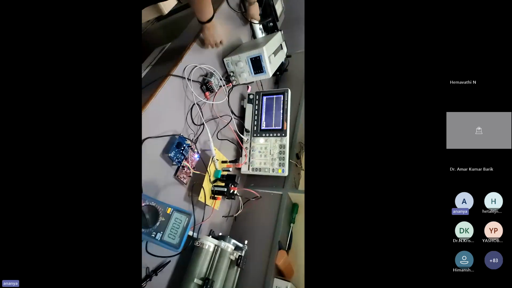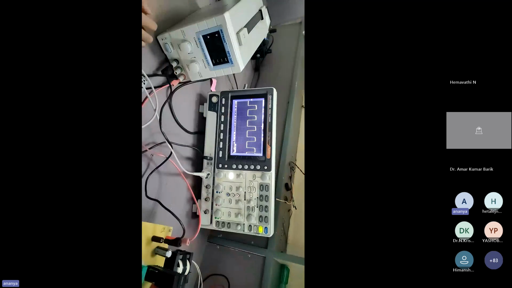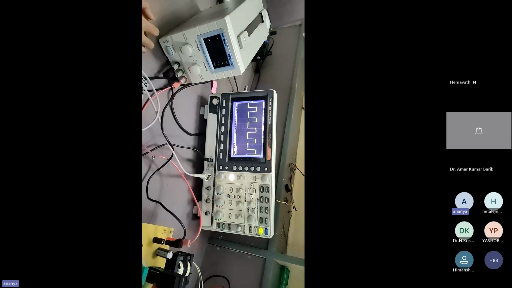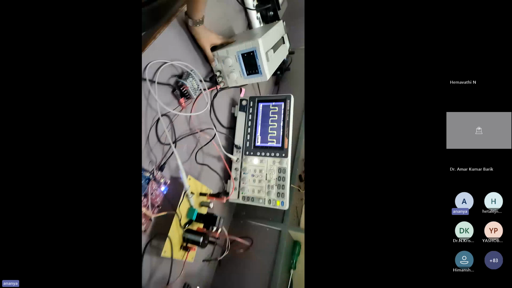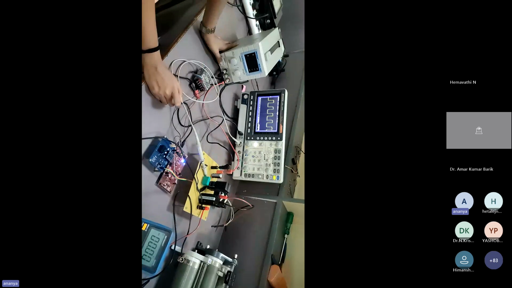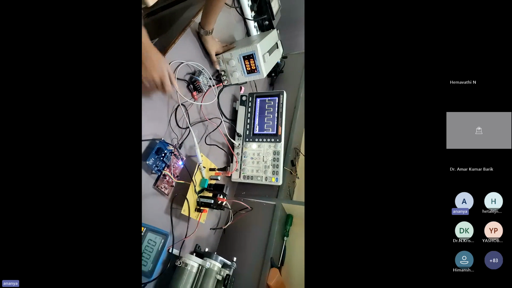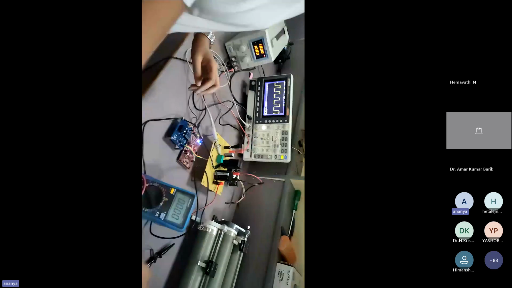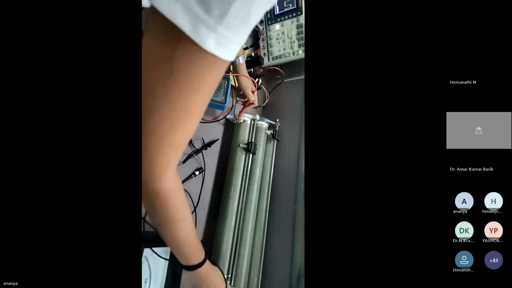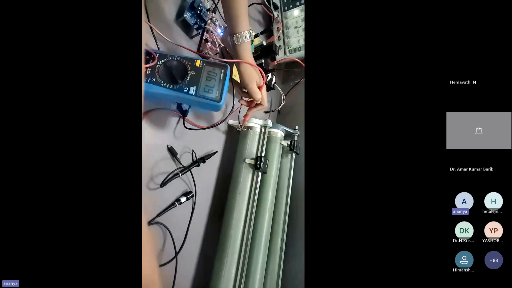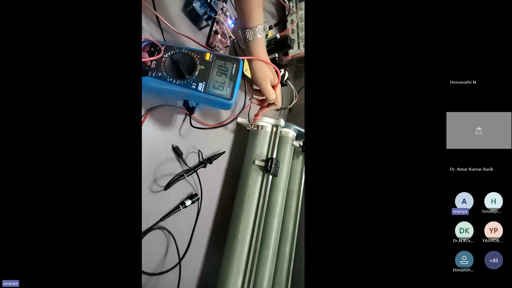So now I'm giving gate pulses of 25 kilohertz and duty ratio of 60%. Now we'll give supply to the buck converter, that is 10 volt DC supply, and we'll see the output, 6.79 volt.